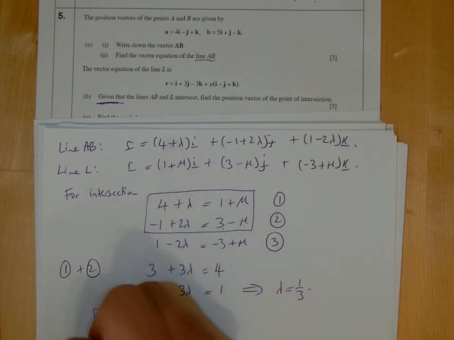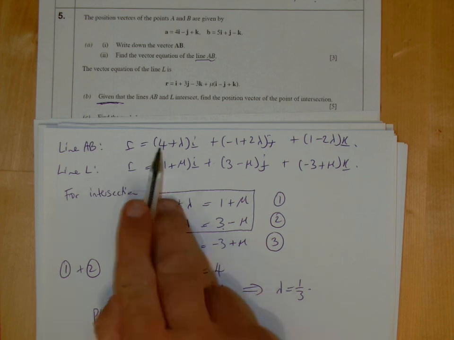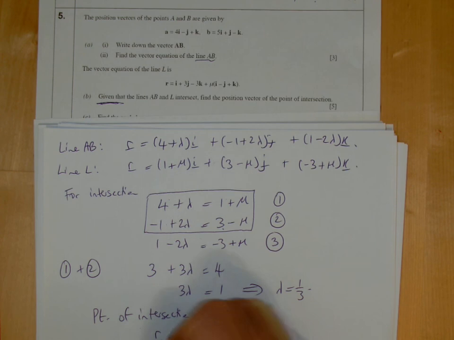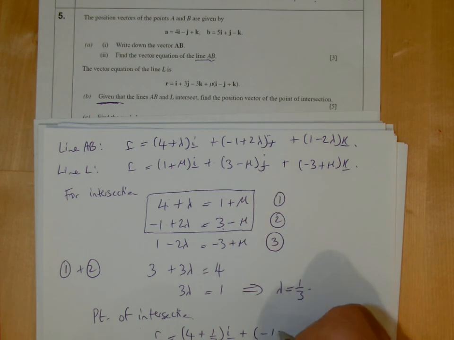So for the point of intersection, r will equal 4 plus 1/3 i, minus 1 plus 2 times lambda, which is plus 2/3 j, and then 1 minus 2/3, 2/3 k, if I put the third in there.